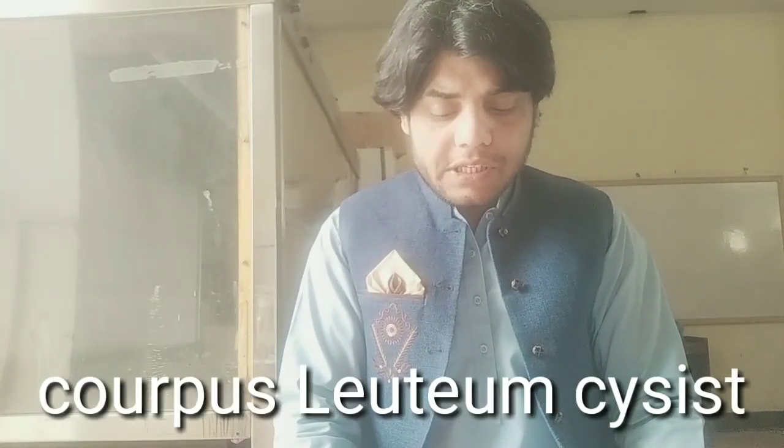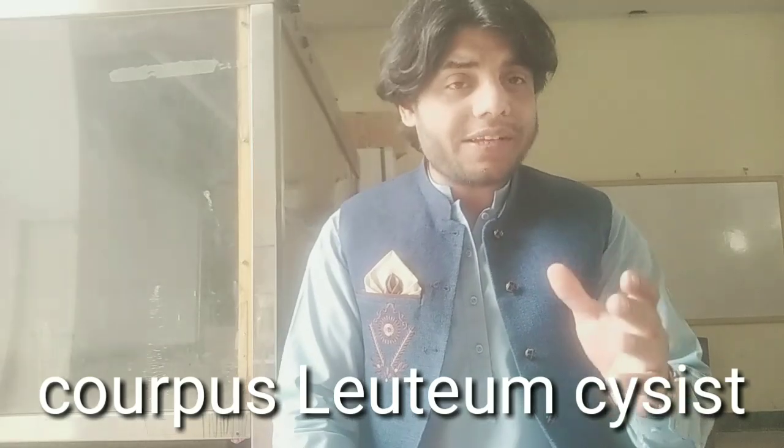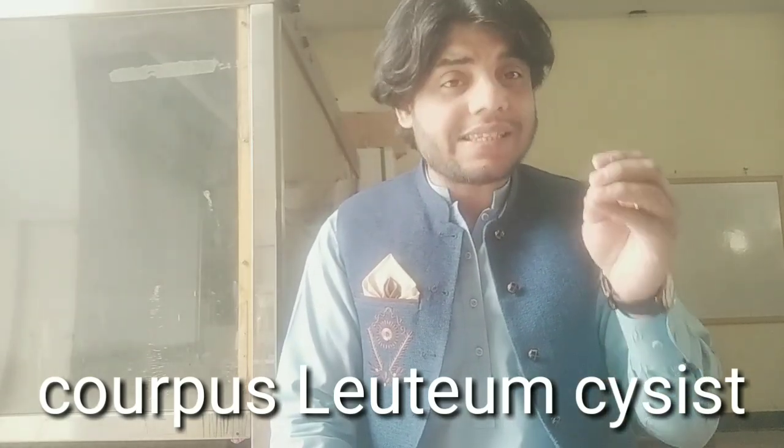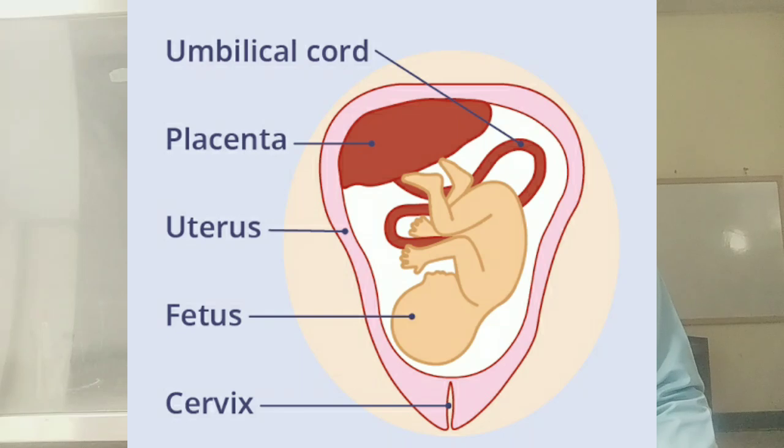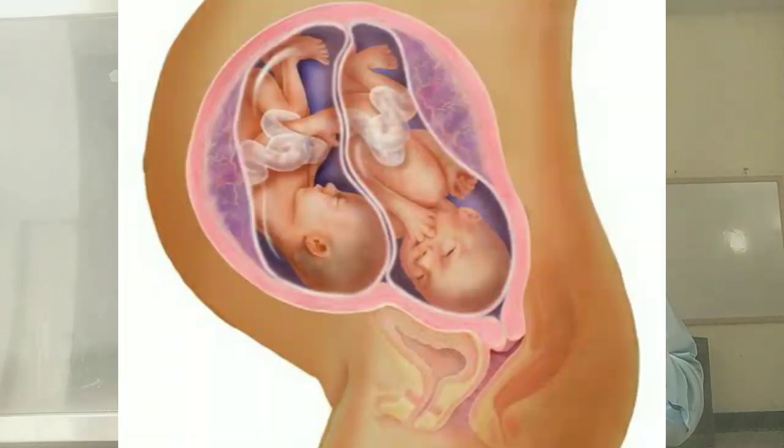Next we have corpus luteum cyst. What is a corpus luteum cyst? It means a cyst in the ovaries. Next we have molar pregnancy. What is molar pregnancy? Dear viewers, instead of healthy placenta formation in a molar pregnancy, there will be a cluster of sacs formed in the placenta.